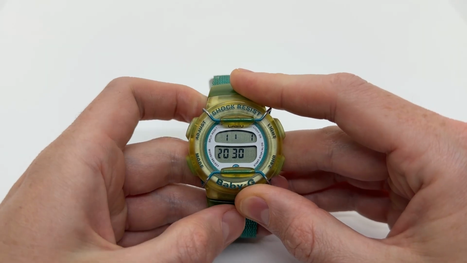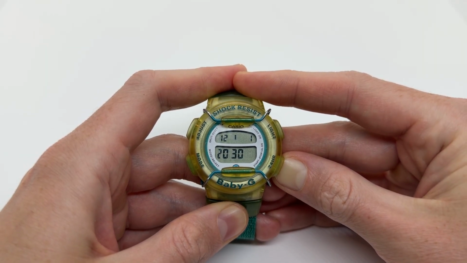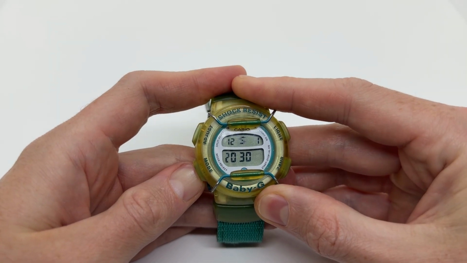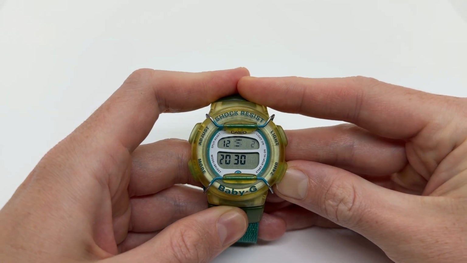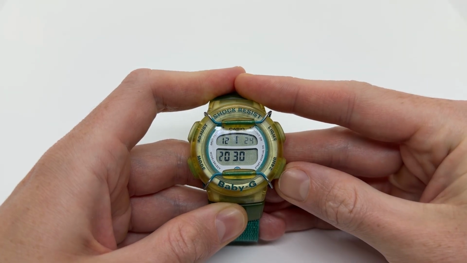I'm going to press the mode button once again. Here I can also use the speed scroll function. The first one is going to be the month. So let's make it December, and then let's make it the 24th of December. So I'm going to press and hold. The speed scroll function is going to work here as well.